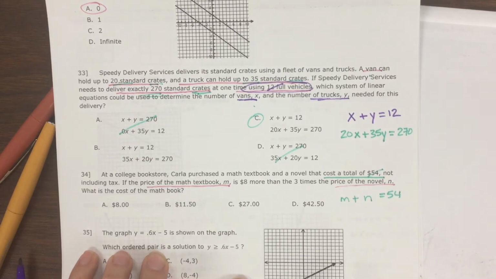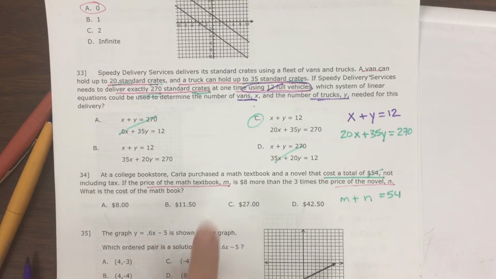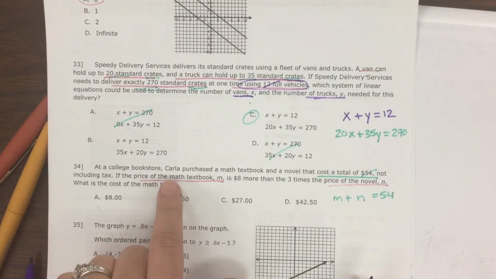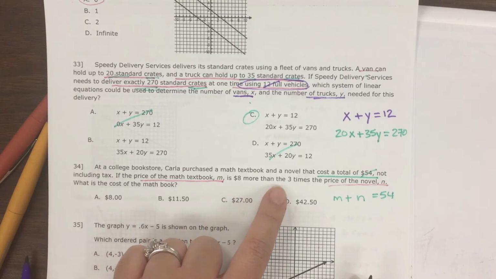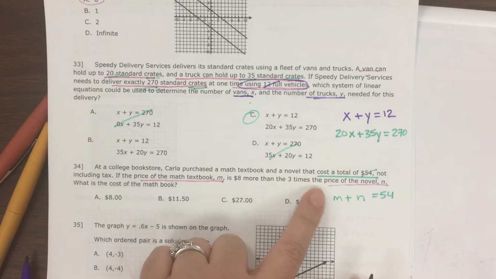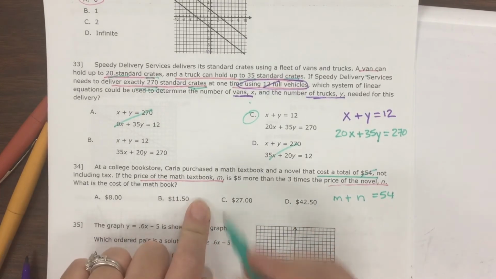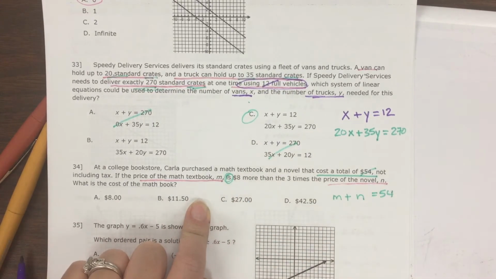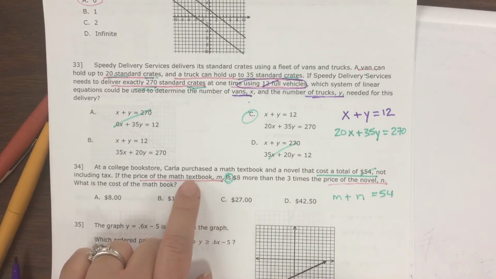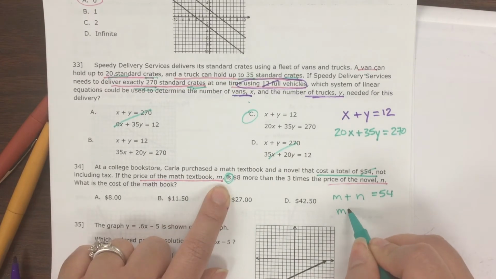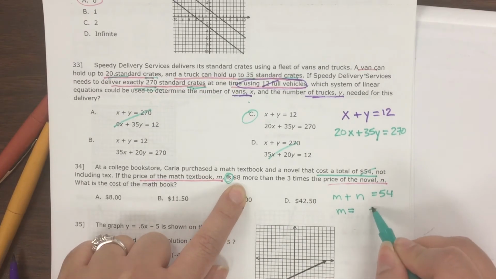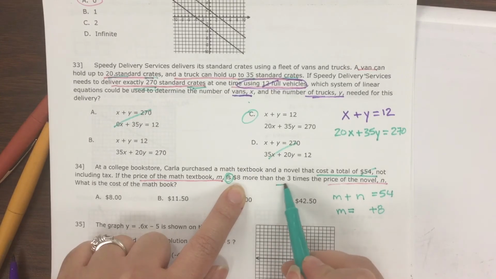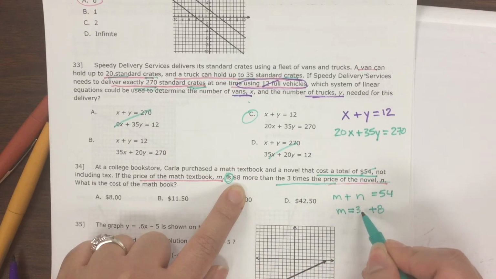I'm not going to use that 54 again. Then I have my next statement. It says if the price of the math textbook M is $8 more than 3 times the price of the novel. So because of this word is, it's telling us where that equal sign goes. The math textbook M equals $8 more, so I'm adding 8 to 3 times the novel. So that's 3N.